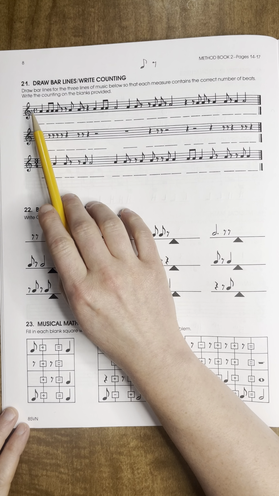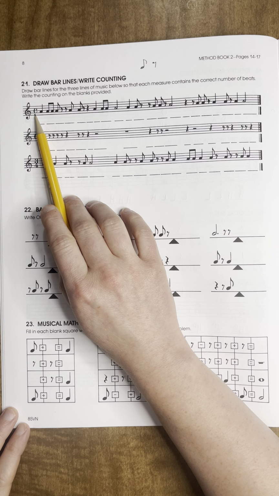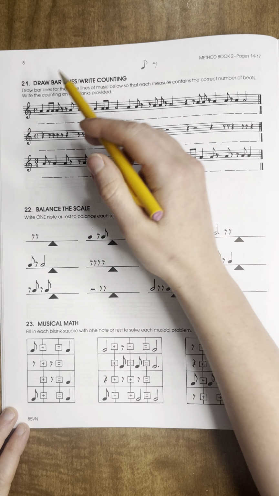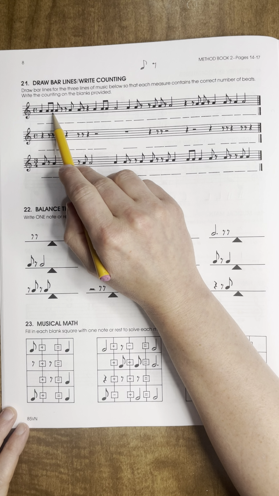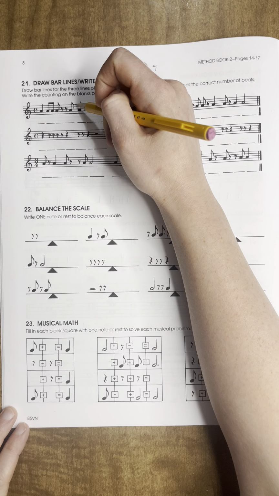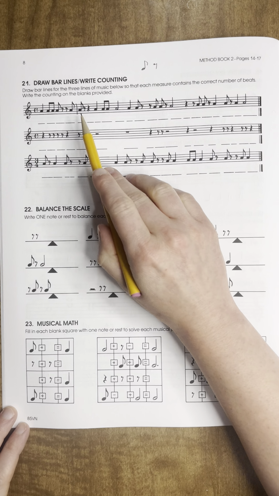This first line is in common time, or 4/4. So we'll want to have four beats in every measure. Beat 1, 2, 3 between this half a beat and this half a beat, and then 4. So there's the first line right here.